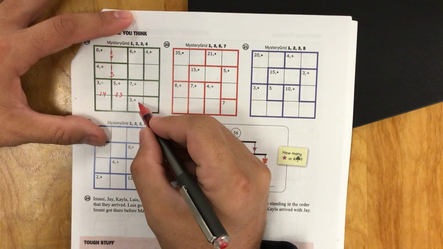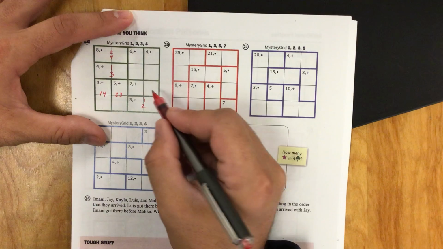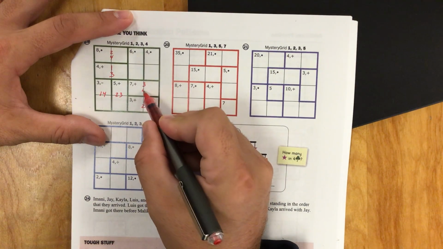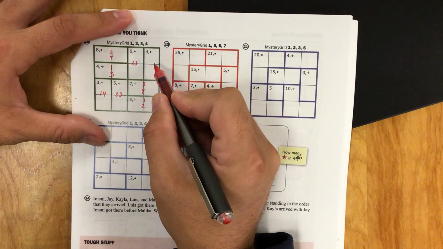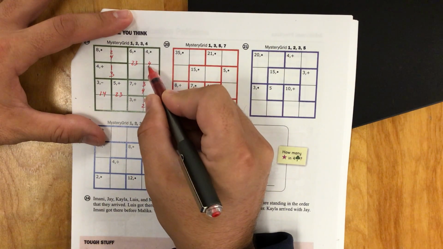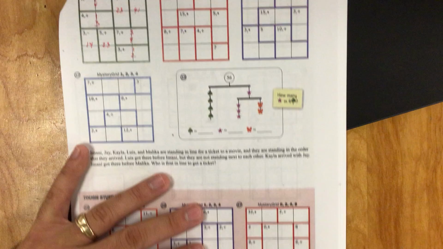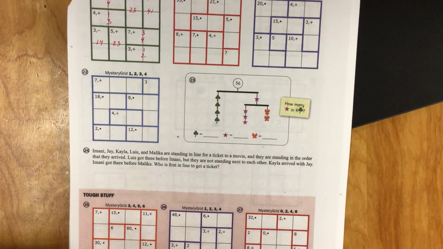Add up to give me 3 would be 2 and a 1. Add up to give me 7, 3 and a 4. Multiply to give me 6. And multiply to give me 4. So again, those are all the possibilities. Just taking a peek of all the possibilities here and where I should start.